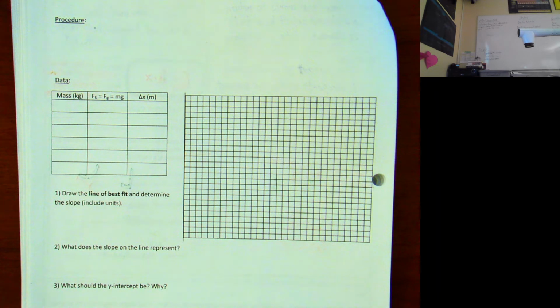You're going to do that for a bunch of these things. Then you're going to graph this. You're going to graph force, and you're going to graph extension. So you're going to get newtons over here, and meters over here. You're going to draw a line of best fit, figure out the slope, tell me what the y-intercept should be, and we'll do that. Cool?